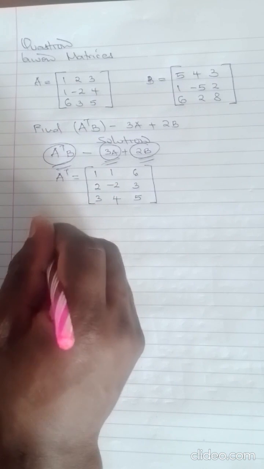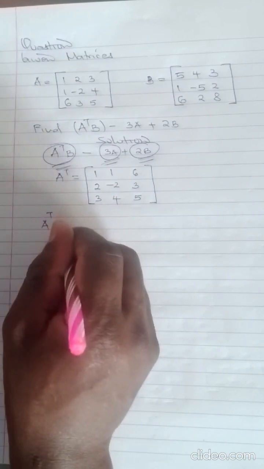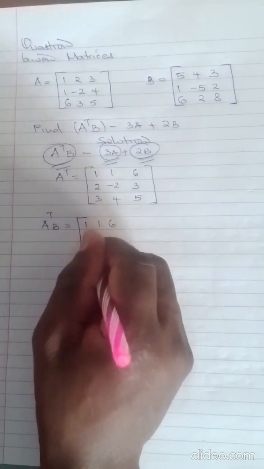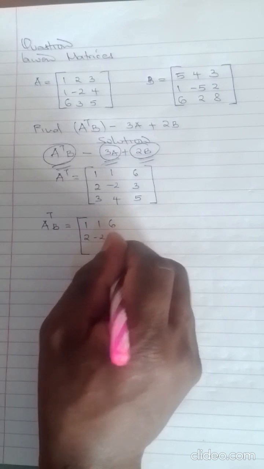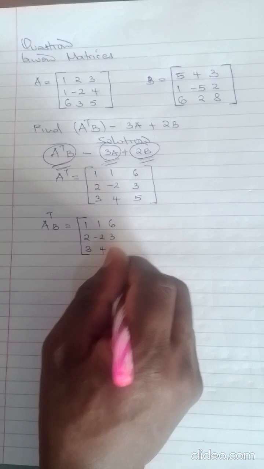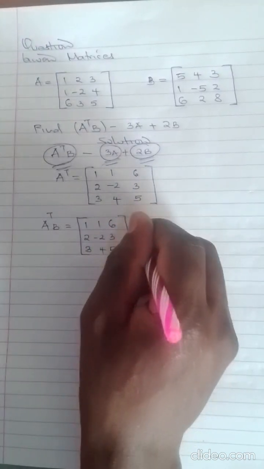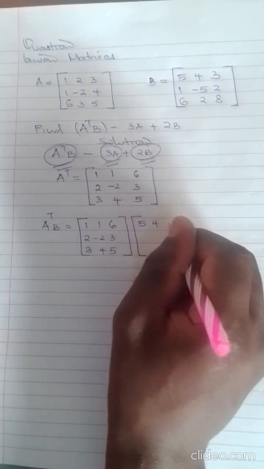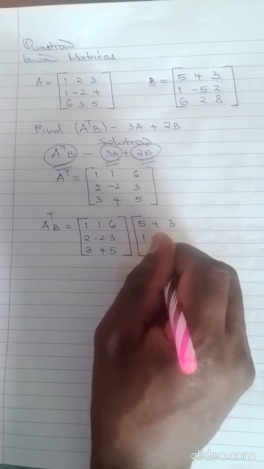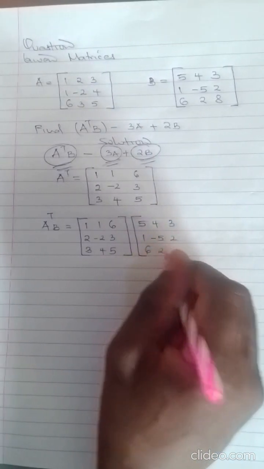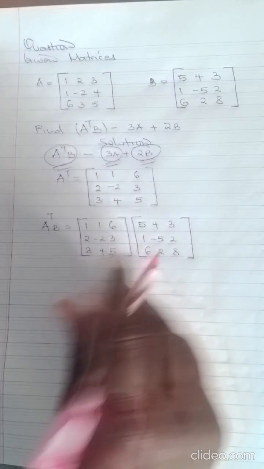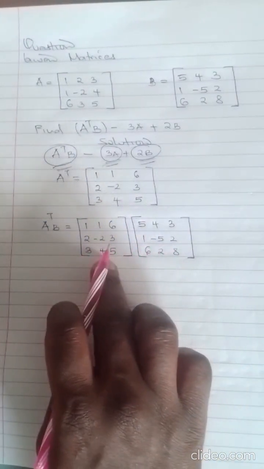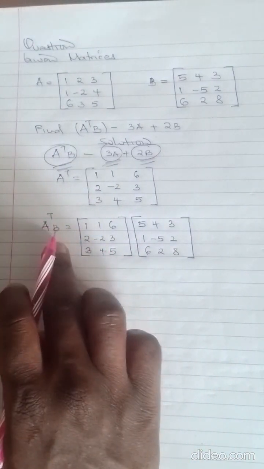Now to A transpose B. We are multiplying the result we have found, which is 1, 1, 6, 2, negative 2, 3, 3, 4, 5, by the matrix B, which is 5, 4, 3, 1, negative 5, 2, 6, 2, 8. The multiplication of these two matrices gives you A transpose B.